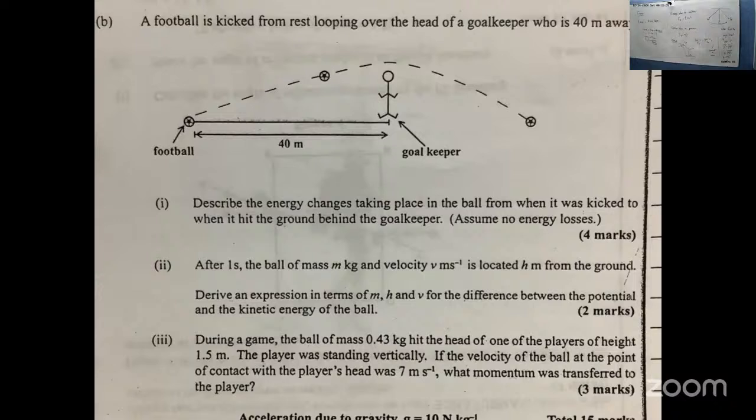Of mine was kicked, so when it hit the ground. So yeah, it's just two main things I look at. When you hit it, it has no energy on the ground. But from when you hit it, there's a gain in kinetic, and that kinetic is converted to potential. And then when it reaches the top, potential is converted back into kinetic as it was.